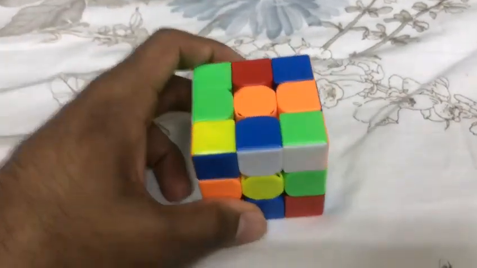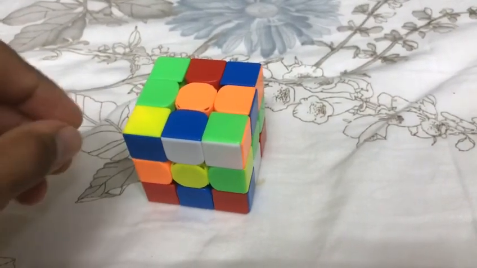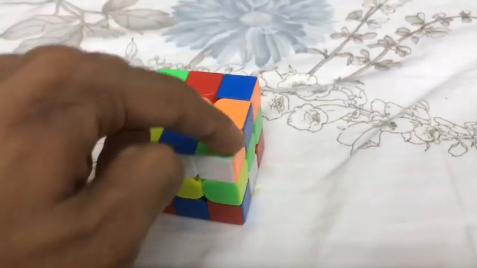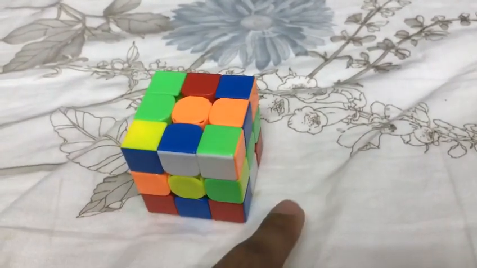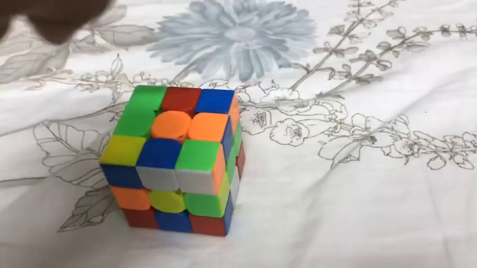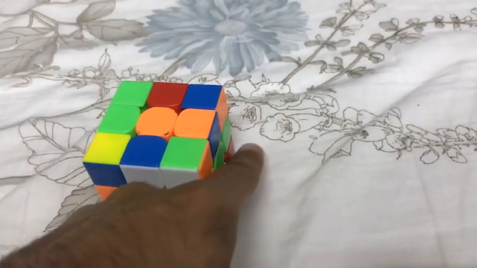Okay, now we'll talk about the locations. First of all, imagine a thread that goes from here like this, and like this. These 6 corners are unsolved, these 2 corners are solved, and the thread is going through all of them. 1, 2, 3, 4, 5, and 6.